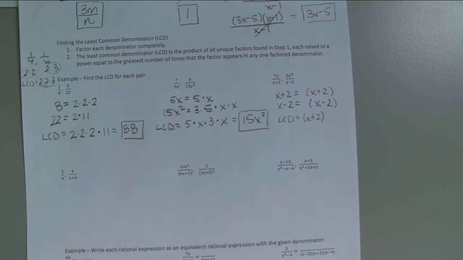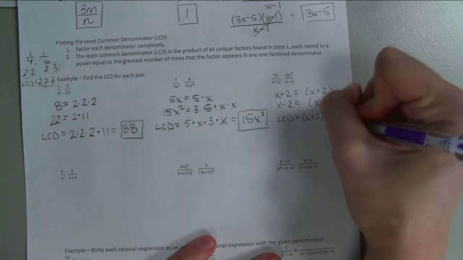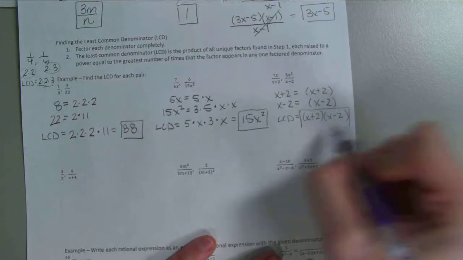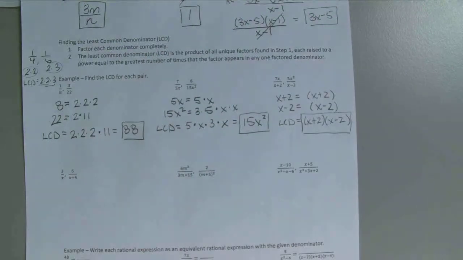X minus 2. That's different. It's not the same, right? Because if x was 5, one would be 7, one would be 3, right? So they're different. So the LCD actually has both of them. So the LCD ends up being just the product of the two. So sometimes your denominators don't share any factors, and so you just have one denominator times another denominator, and that's your LCD.